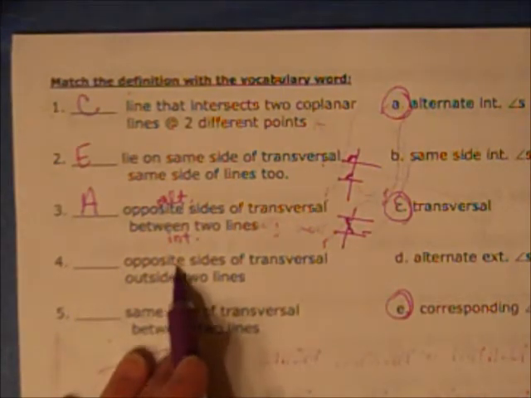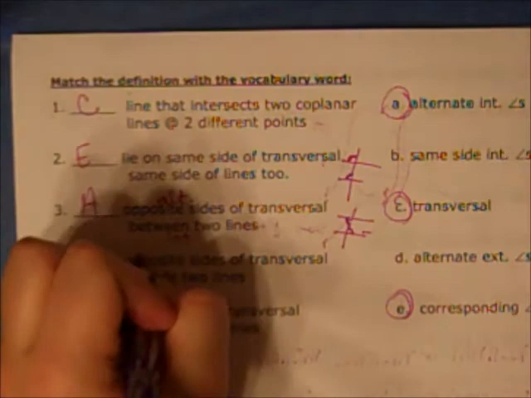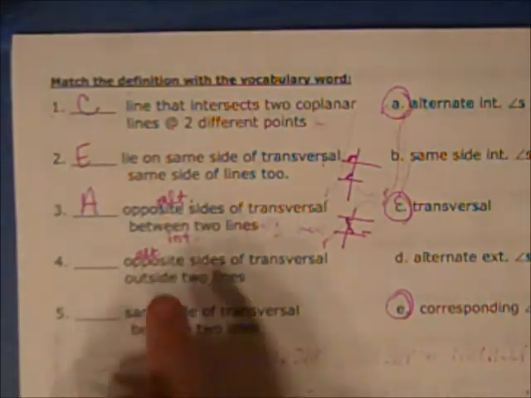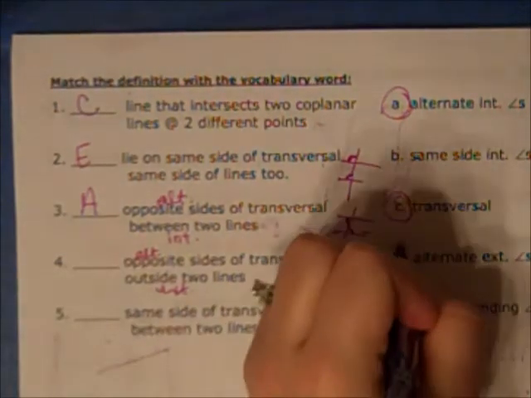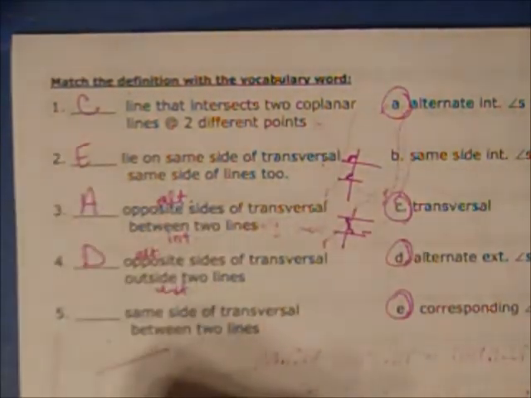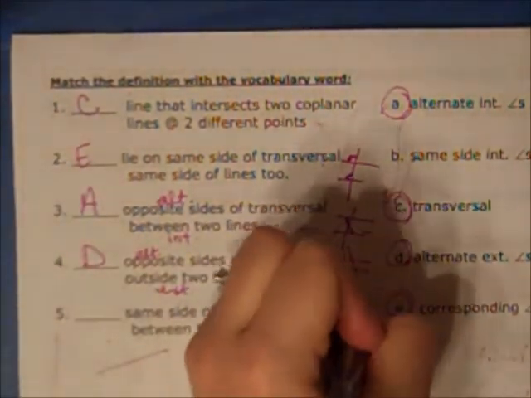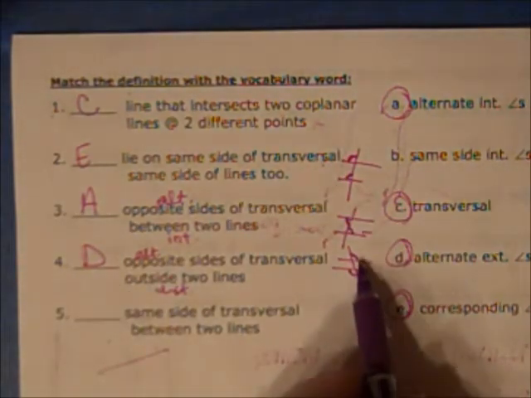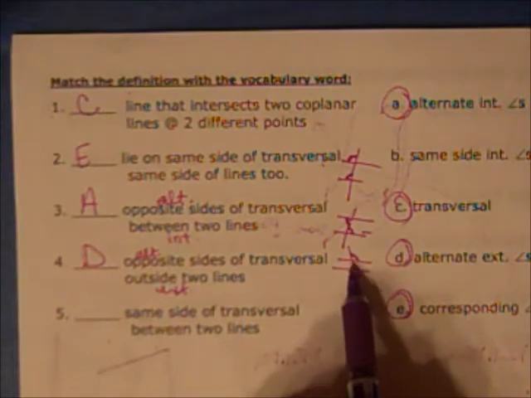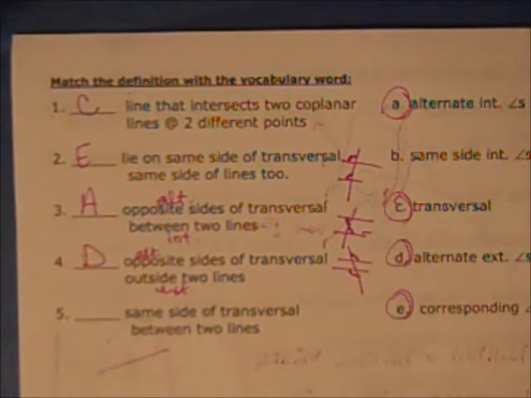Opposite sides of the transversal outside the two lines. Again, we know opposite means alternate. Now outside would be exterior, so alternate exterior. In a picture, that would be like this. Still alternate, one's on the left, one's on the right, but now instead of being between, they're outside, alternate exterior.